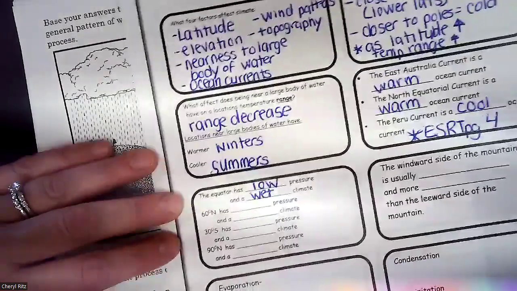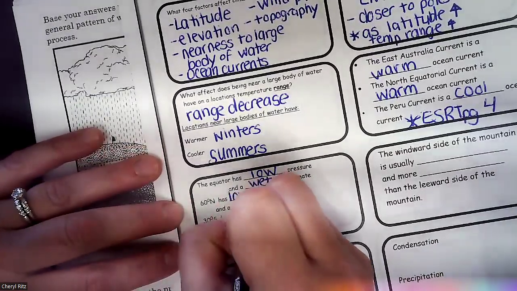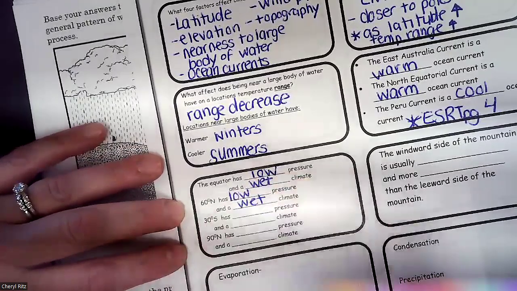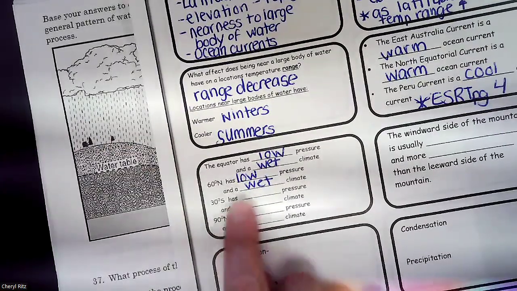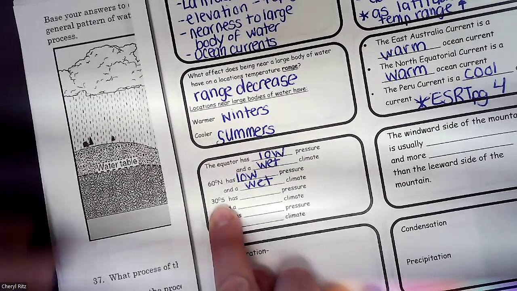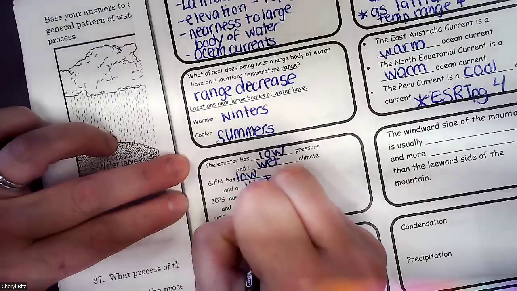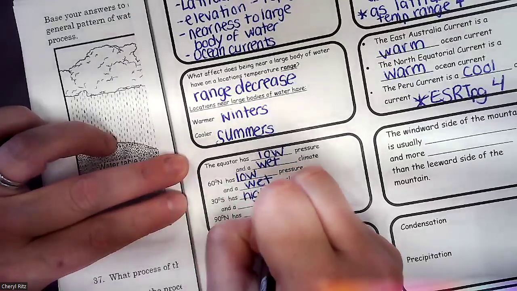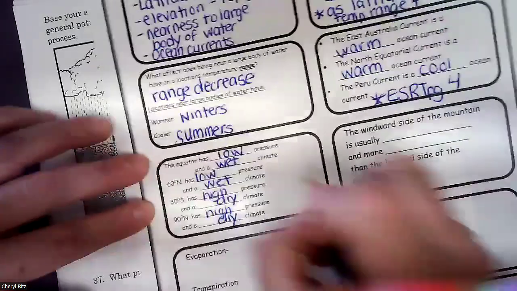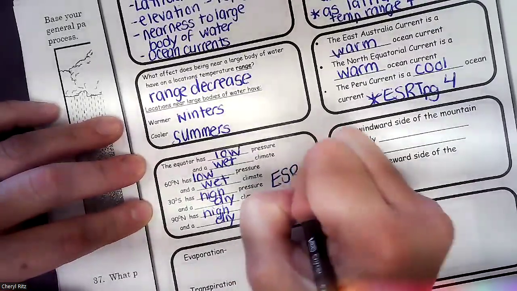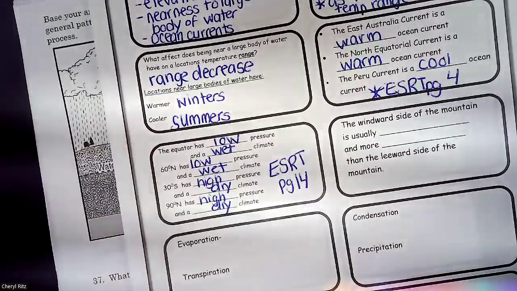Wet. How about 60 north? Also low and wet. How about 30 north? I'm sorry, I switched up to 30 south, but either way, 30 south should be high pressure with a dry climate. Same with 90. It is high and dry. Again, a little note might help. ESRT, page 14.